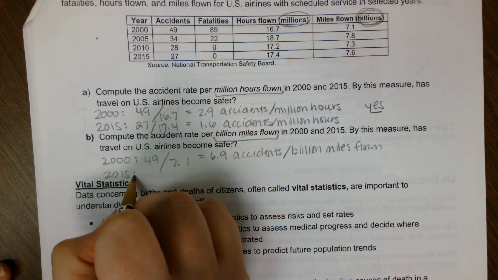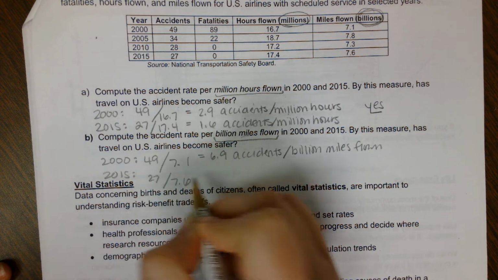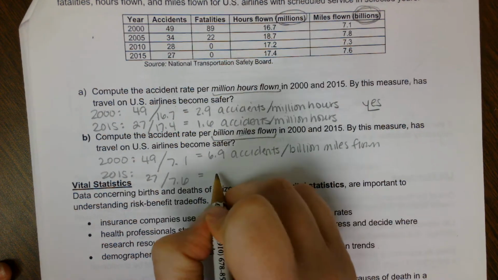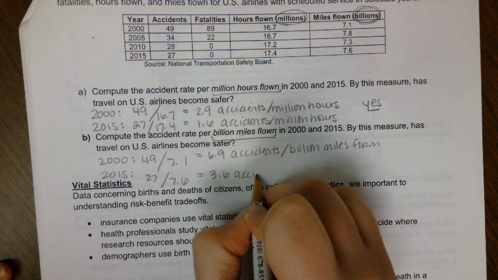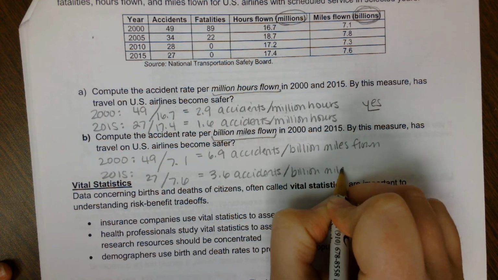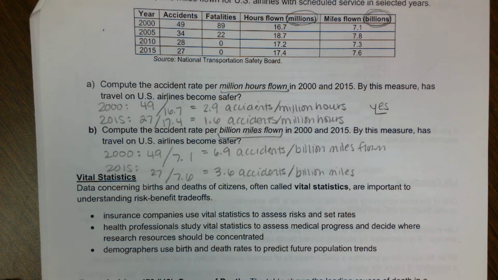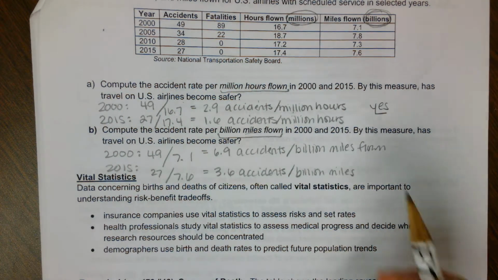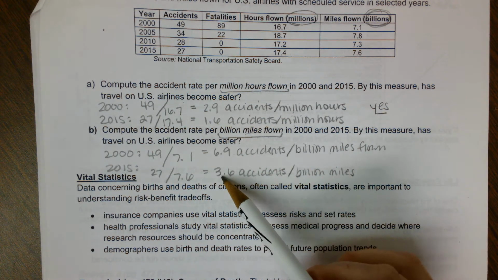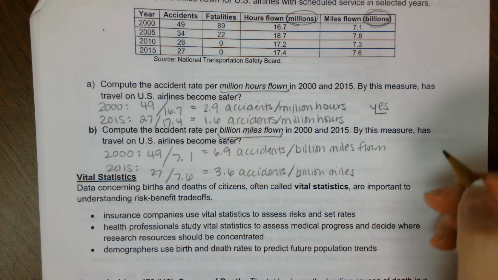And in 2015, we had 27 accidents in 7.6 billion miles. So 27 over 7.6 is 3.6 accidents per billion miles flown. So if we look at this, can we still conclude that travel on airlines has become safer? Yeah, we went from 7 accidents per billion miles to less than 4 accidents per billion miles. So this is an even greater case for showing that travel has become safer.